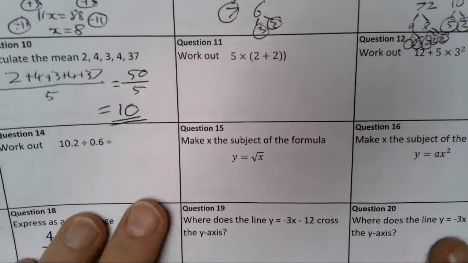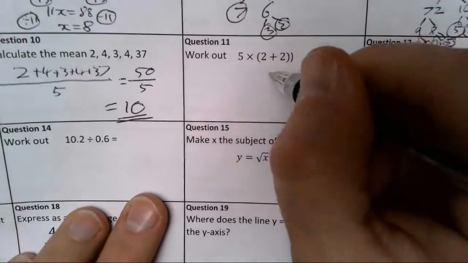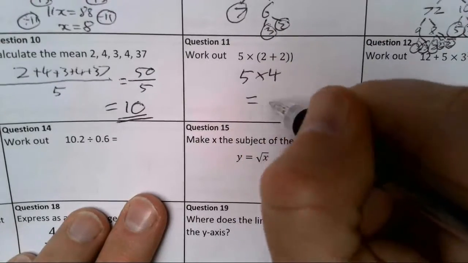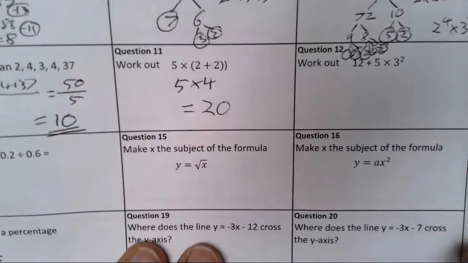Okay, question 11. Work this out. Just be careful with the brackets. I'm going to do the brackets first. That gives me 4. And then I'm going to do 5 times 4. And that's just going to be 20.